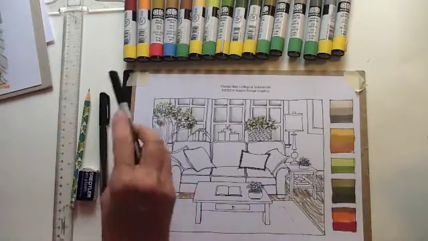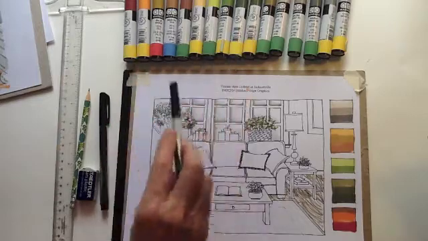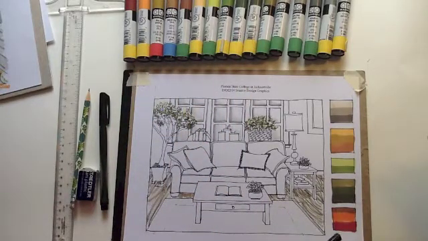I want to be very close in the color wheel with my colors, and I have a couple of extra accents, that red, orange, and a deeper brown. Those are going to be popped in there for a little color.